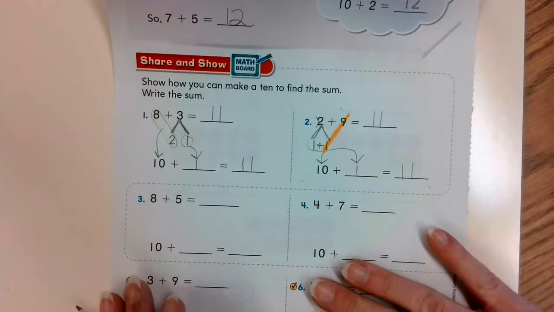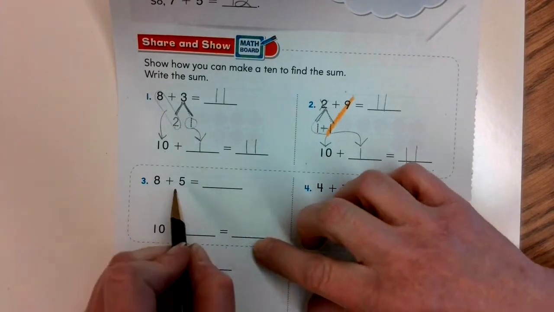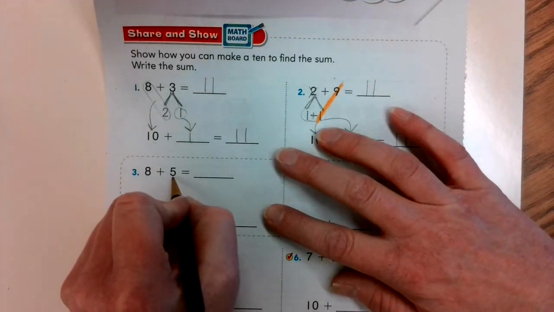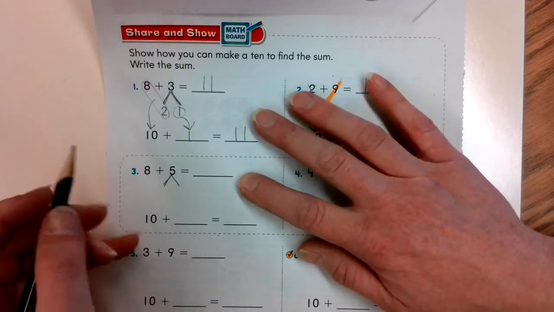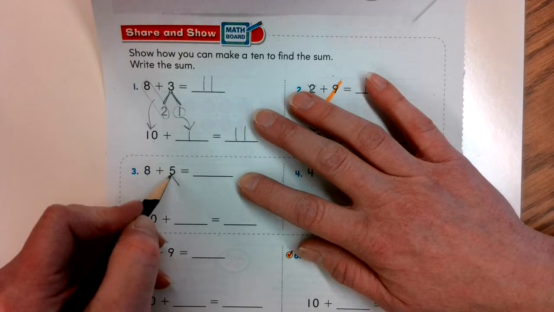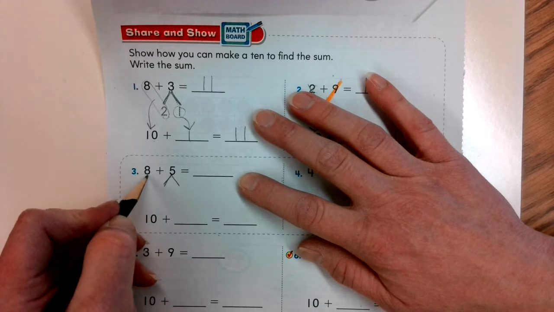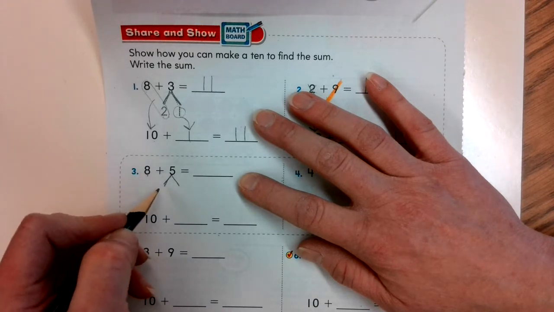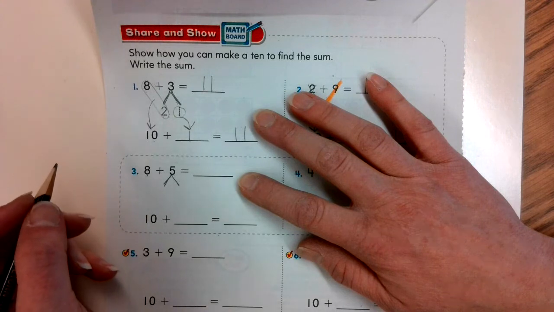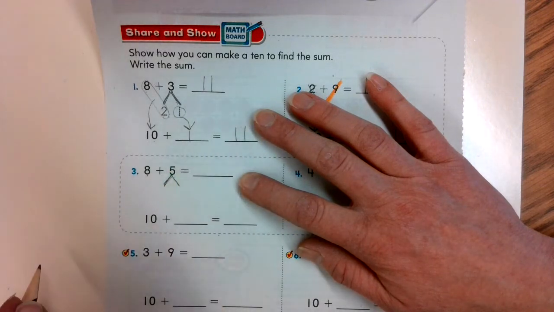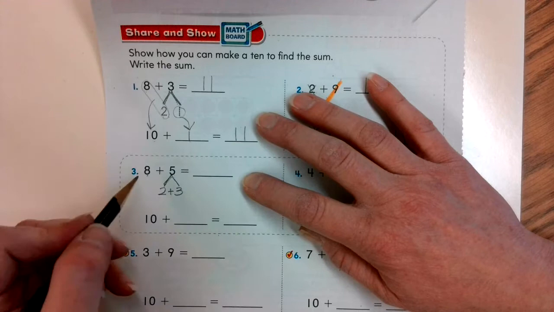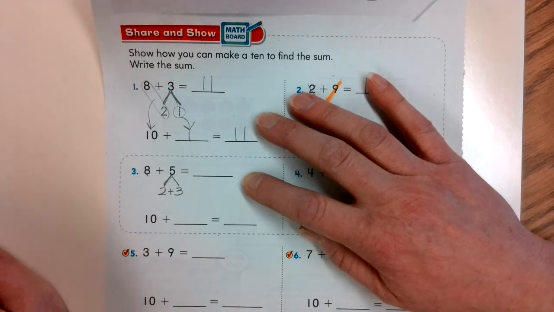Okay. Let's look at number 3. Here's my smaller addend. In 8 plus 5, he loves to go camping. So I'm going to give him a tent. And 8 really wants to be a 10. So what can we break this 5 into that would make this into a 10? Okay. So 8 plus what is 10? If you thought 2, you're correct. We're going to break this 5 apart into 2 plus 3. Okay, because 8 plus 2 is 10.